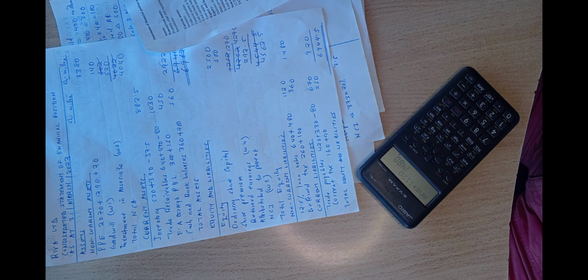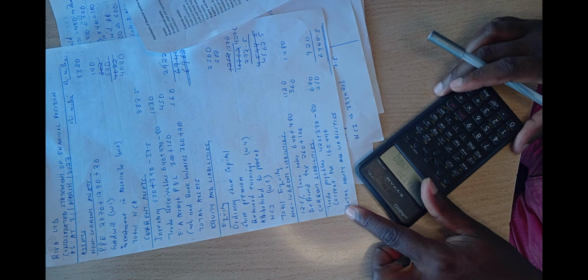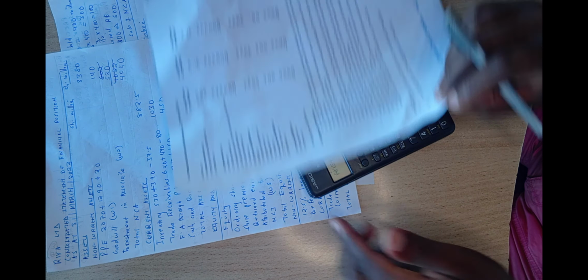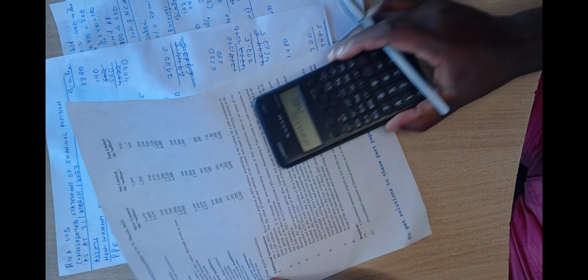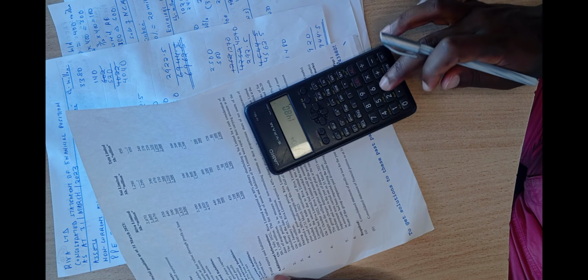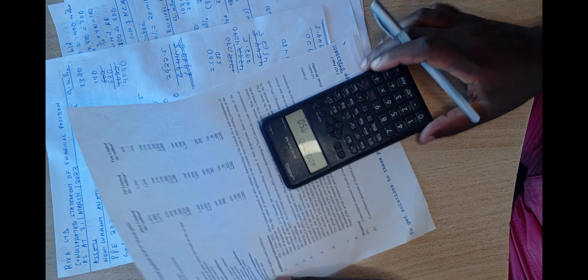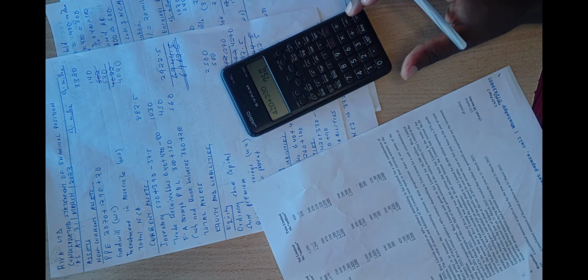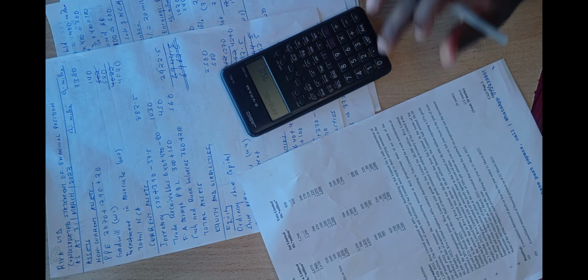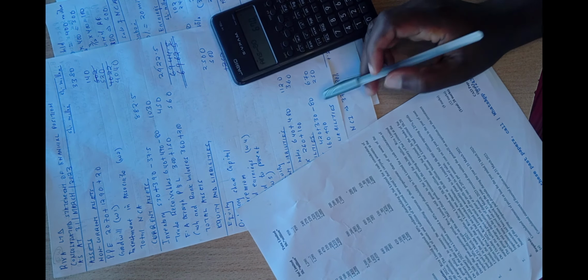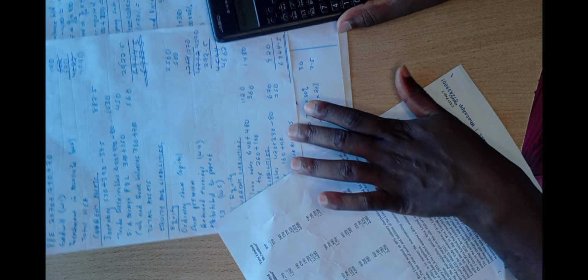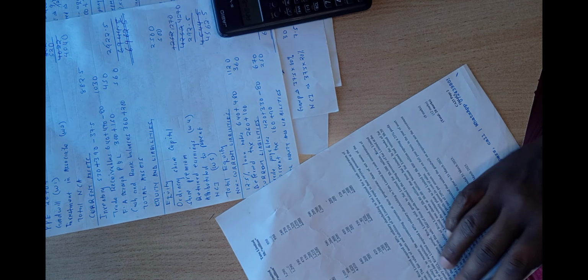Current liabilities, trade payables. Trade payables for the parent was 420, for the subsidiary was 330. So 420 plus 330, and of course minus the intercompany indebtedness, I'm getting 670. That's why I arrived at 670. And then current tax.